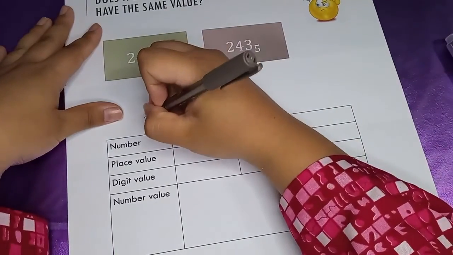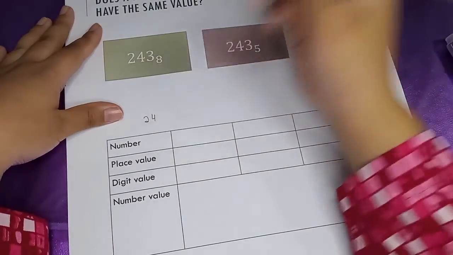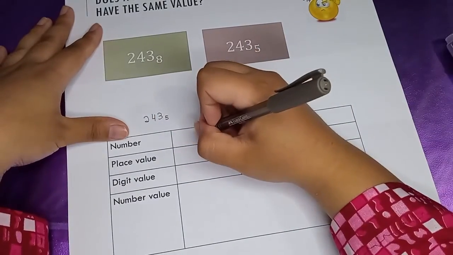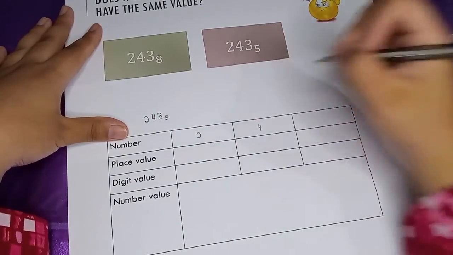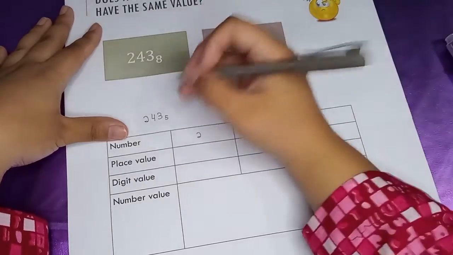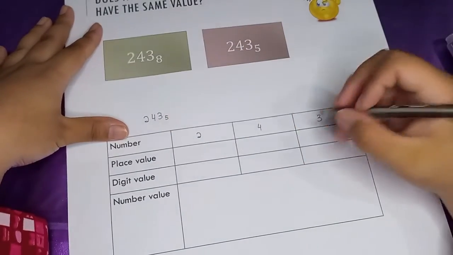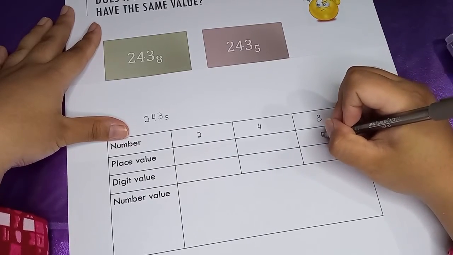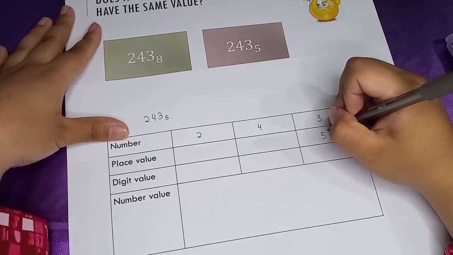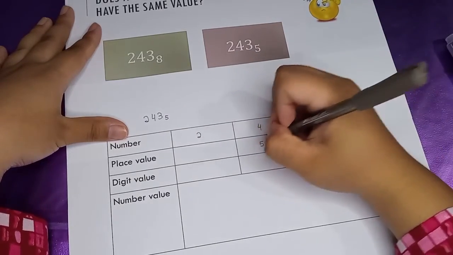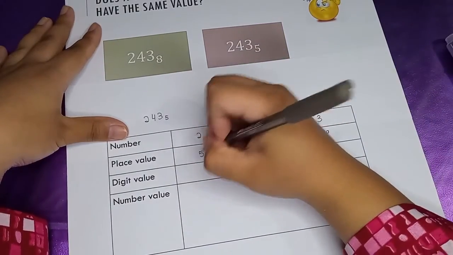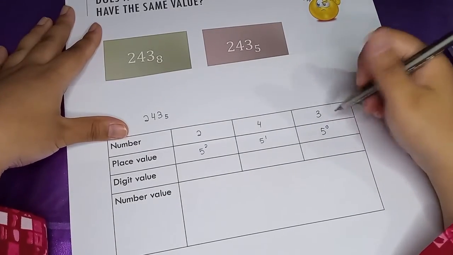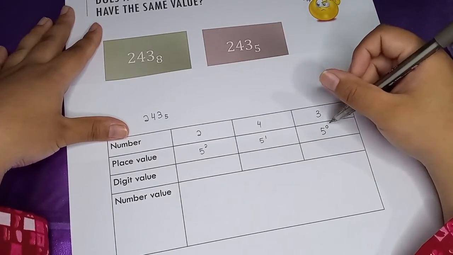The question here is 2, 4, 3 base 5. We arrange the number 2, 4, 3, and because this is base 5, at the most right is 5 power of 0, then 5 power of 1, 5 power of 2. For the digit value, it is the multiplication between the number and the place value.